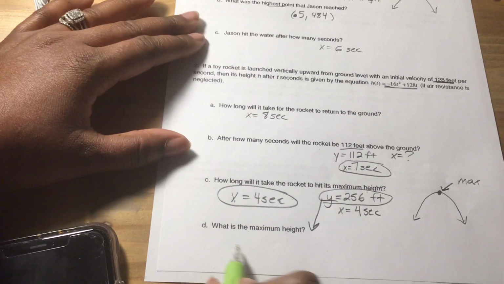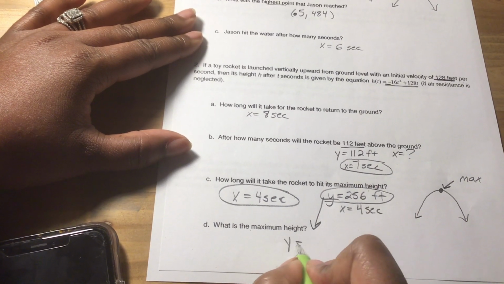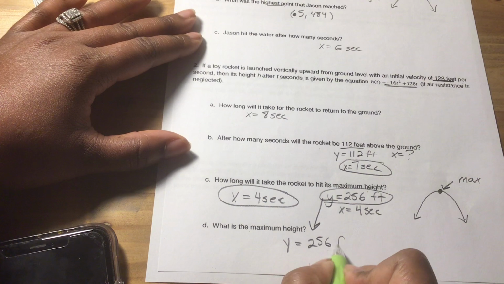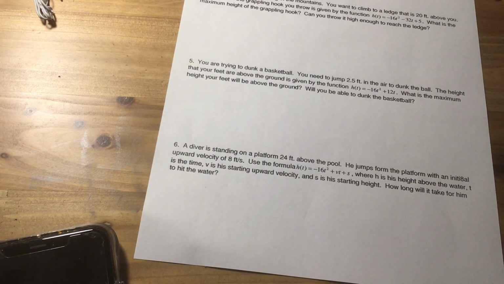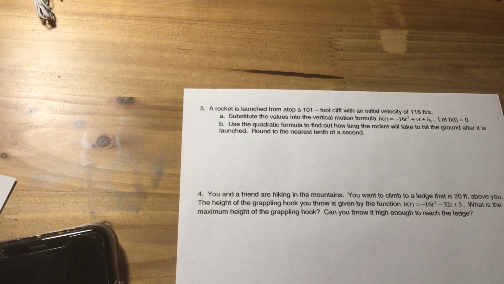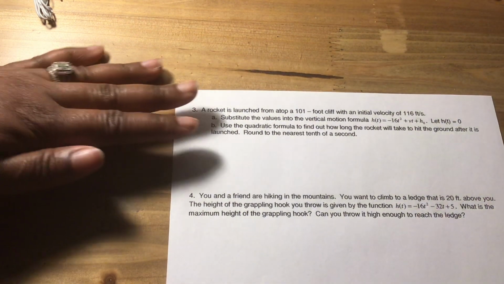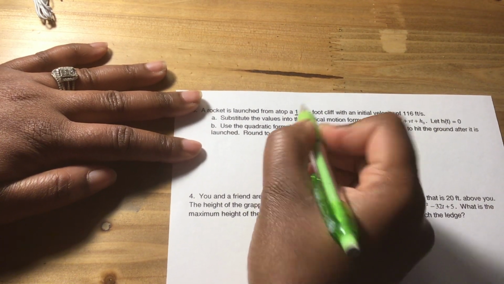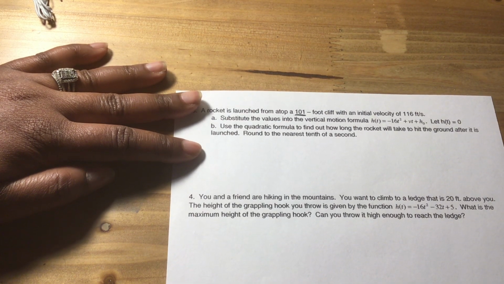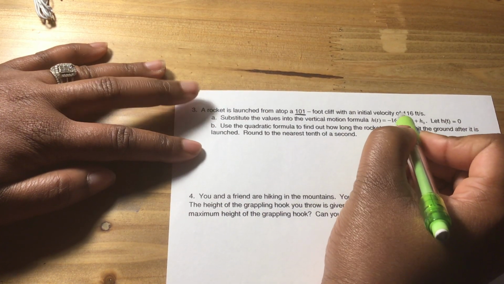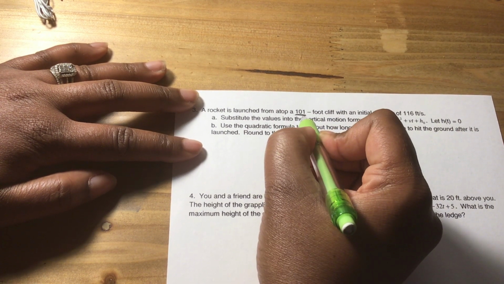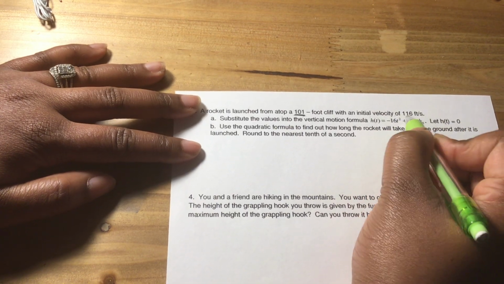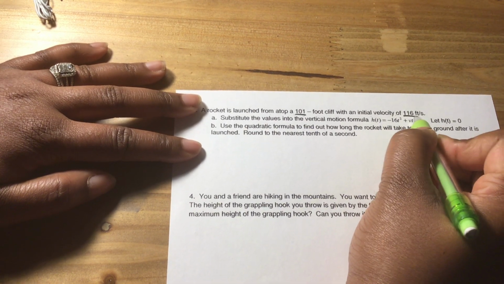The maximum height is what they asked for here, so Y is going to be 256 feet. All right. So here, this one, it says a rocket is launched from atop a 101-foot cliff, the initial velocity. So this is the starting amount here, because that's where it's launched from. And initial velocity is this speed here.